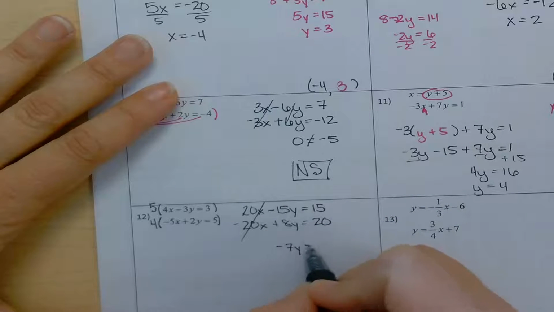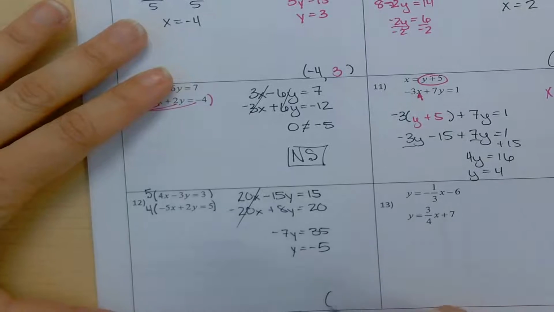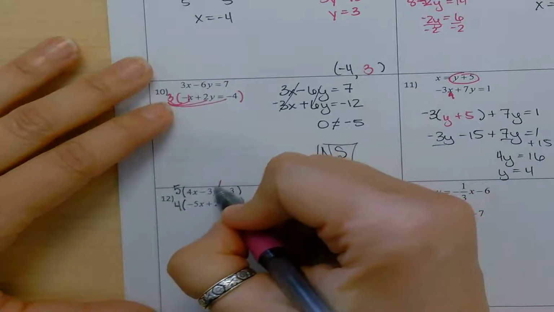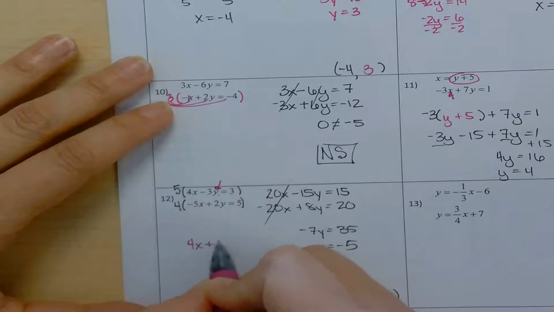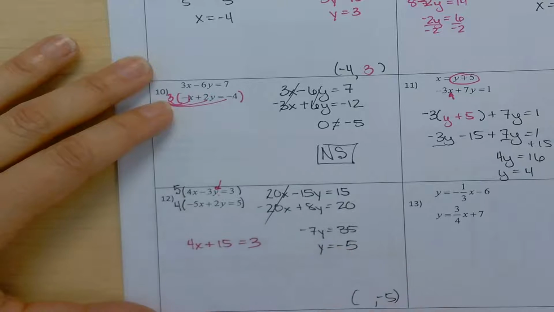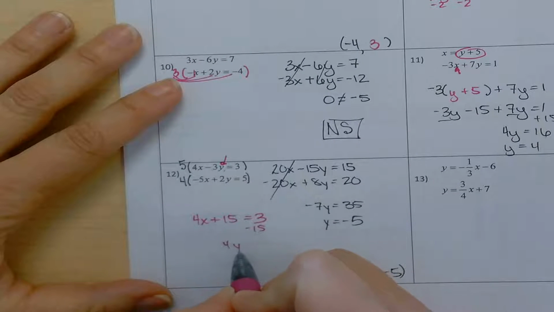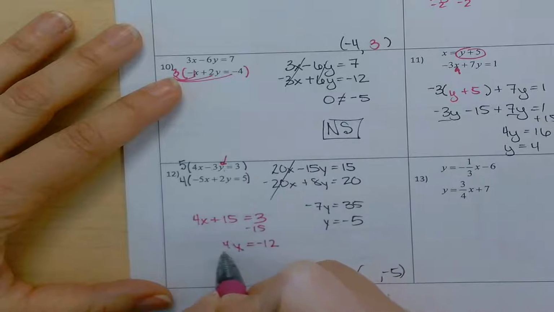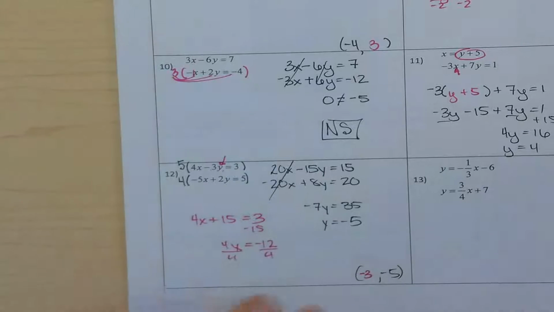I have negative 7y equals 35, so y is negative 5. That's the back number. I'm going to plug negative 5 in for y right here, and negative 5 times negative 3 is positive 15. And I'm going to finish solving that. I subtract 15. That's x. I divide by 4. I get negative 3.